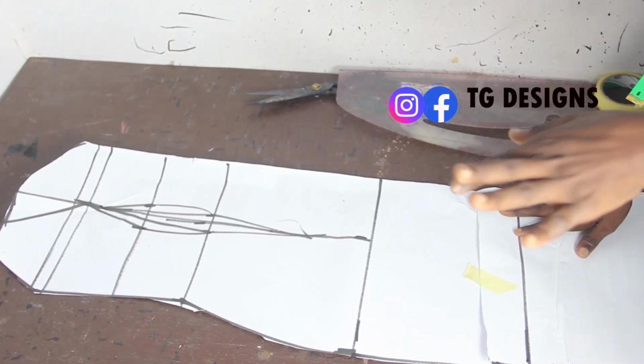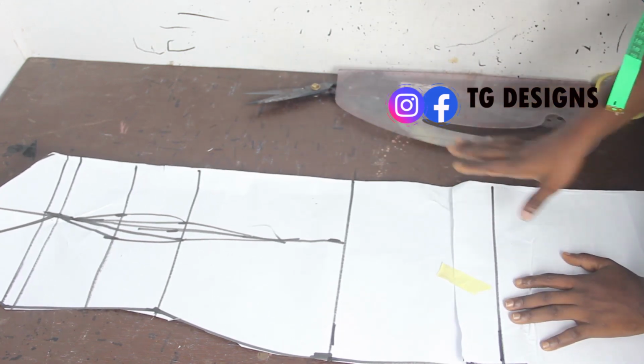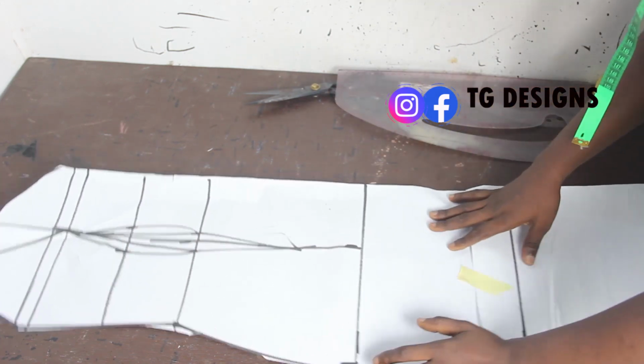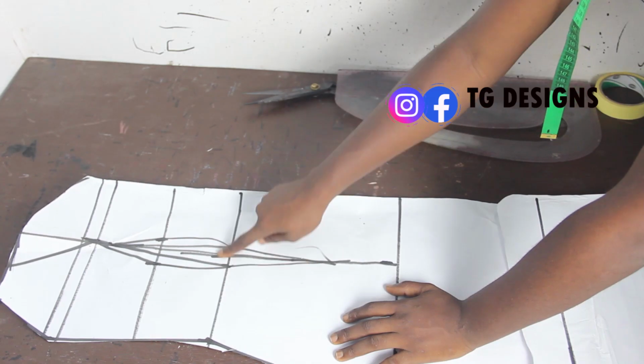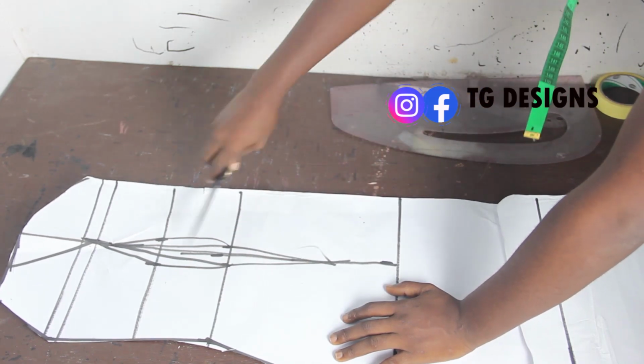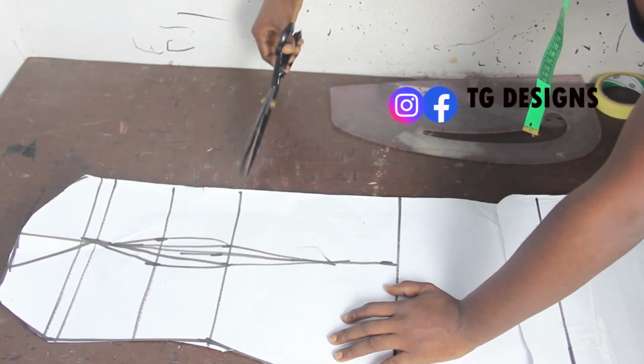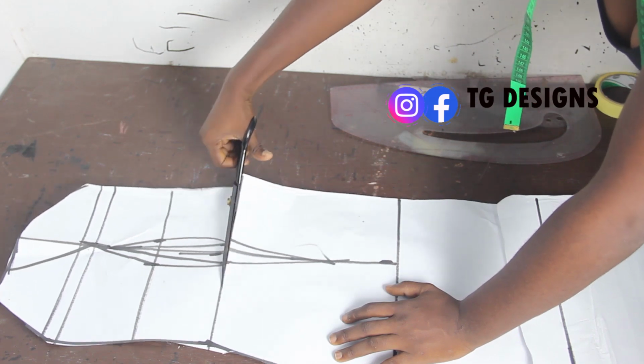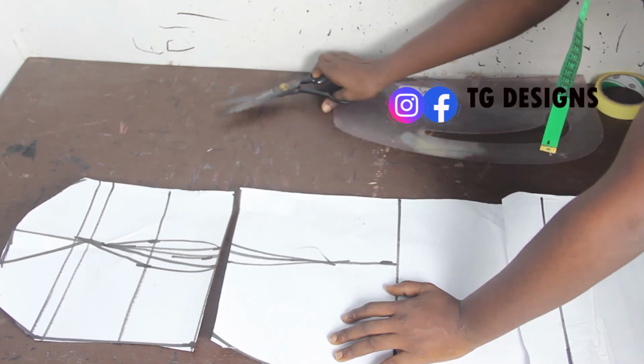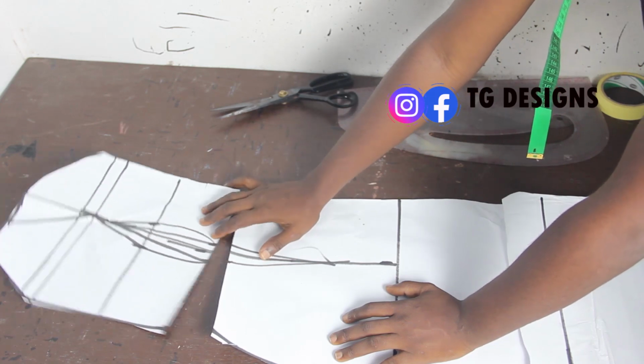So guys, once you are done cutting it out, basically this is what it should look like. So the next thing we are going to do now is we are going to go ahead and open up this part, because for this part you have your bustier effect. So we'll go ahead now and open this up. So you are going to have two pieces for your front block.